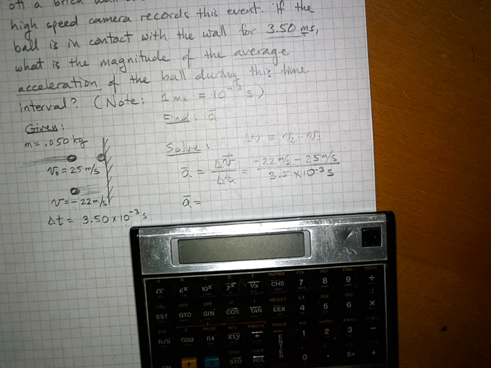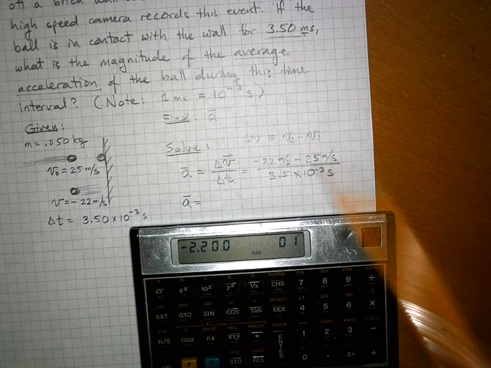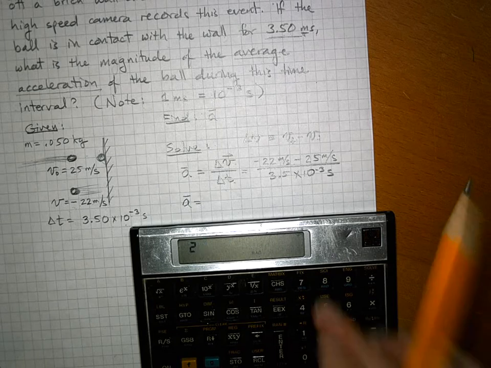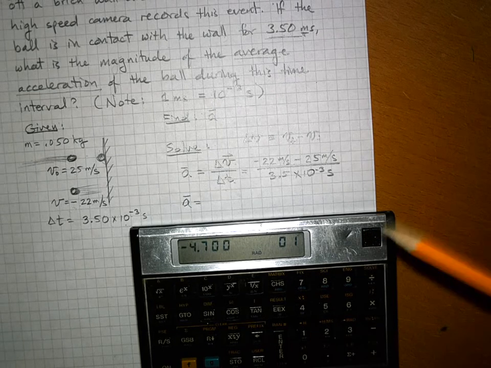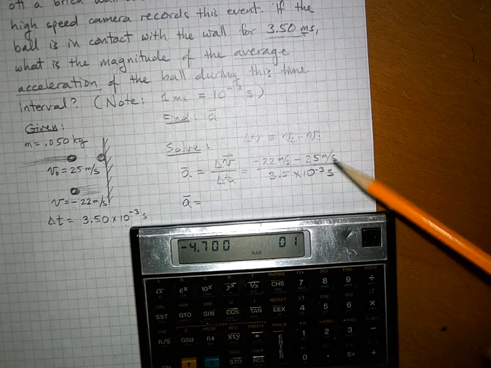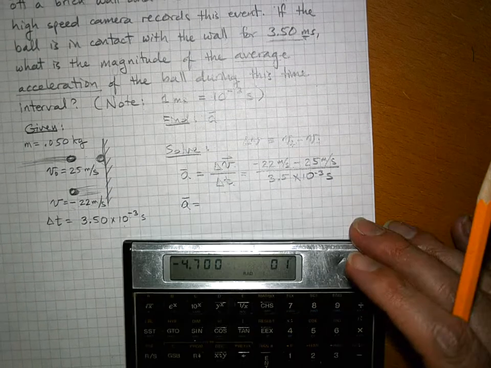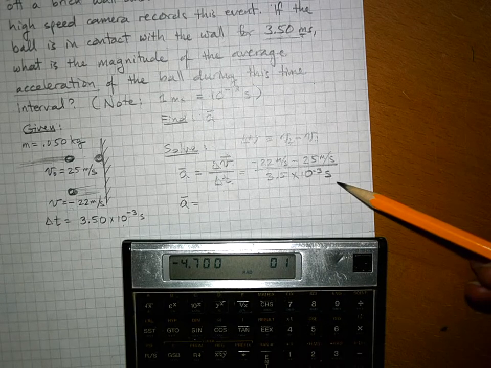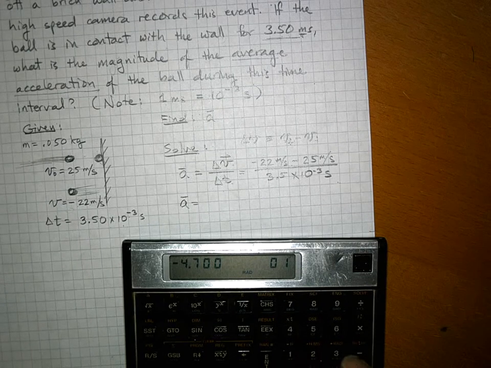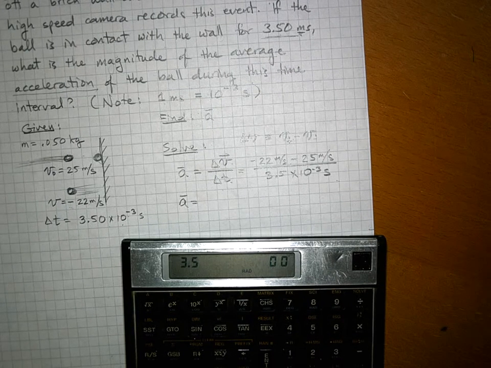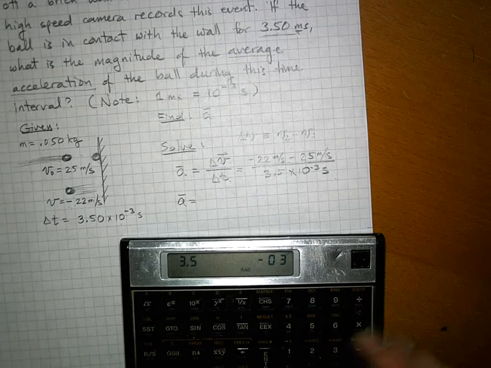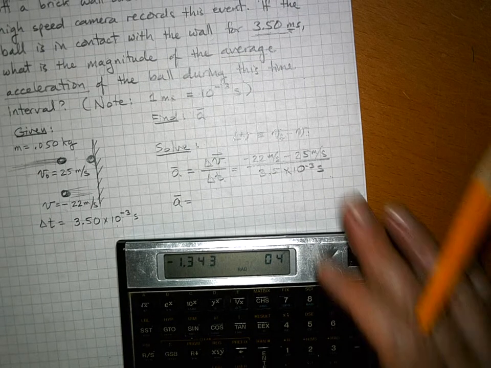22. And then from that 22 meters per second, I'm going to subtract 25. Notice that I get negative 47 here. The acceleration is going to be in the negative direction. What does that mean? Well, we'll talk about that in a second. But we're going to divide by 3.5 times 10 to the negative 3, and then divide.